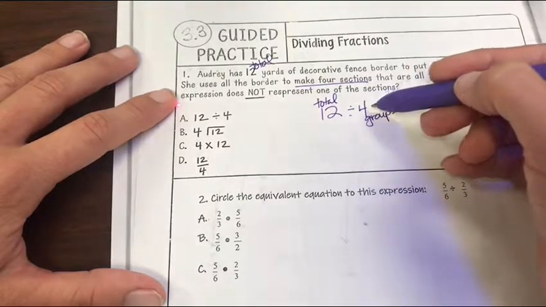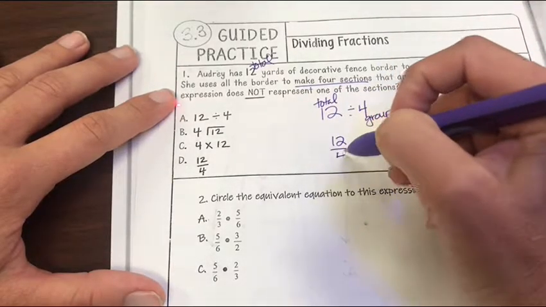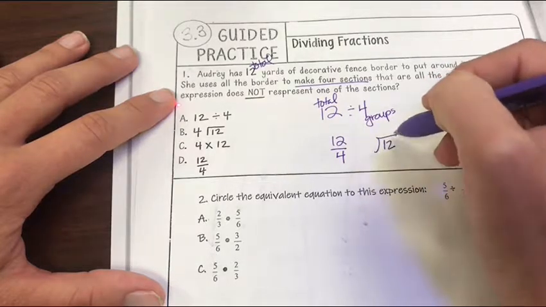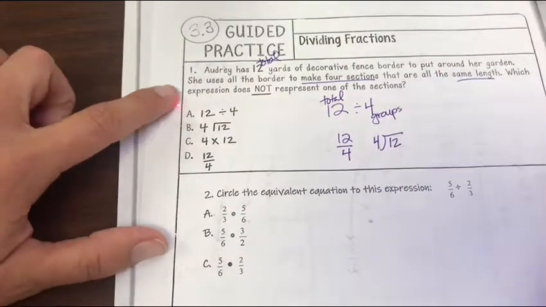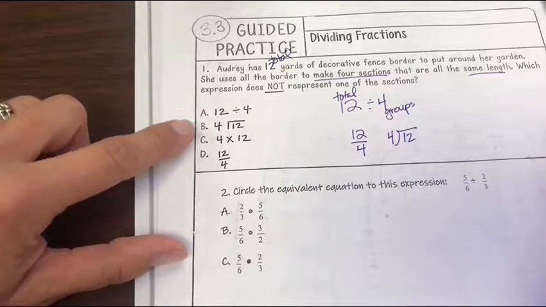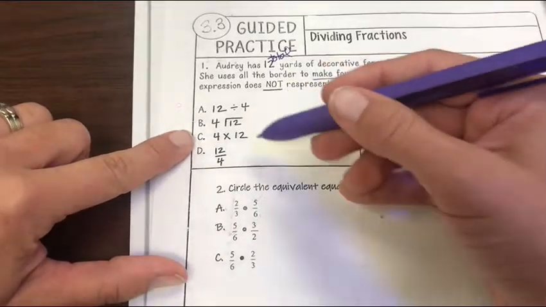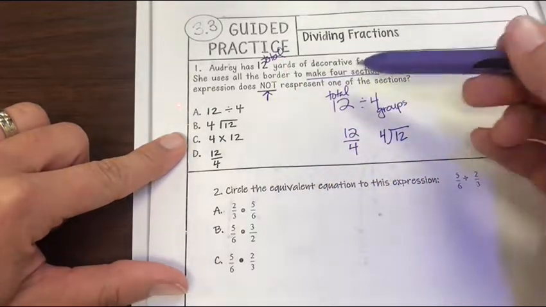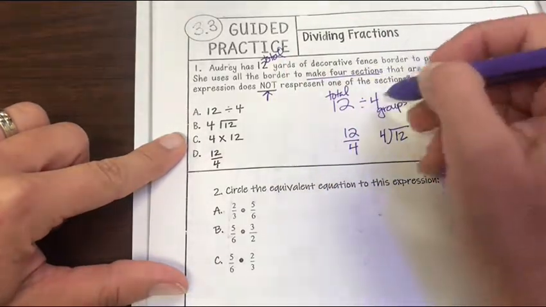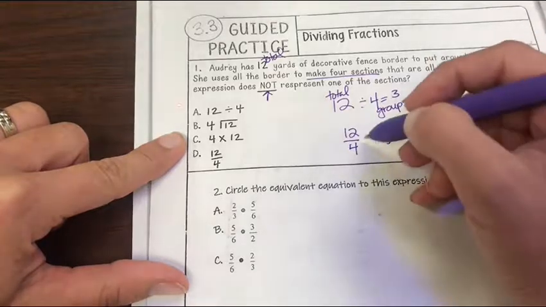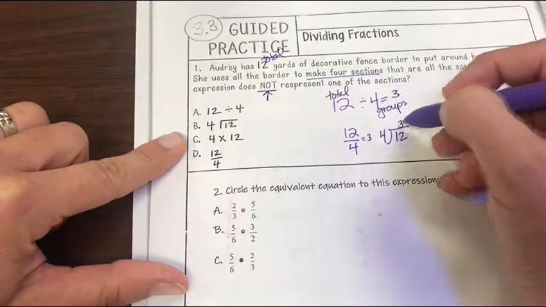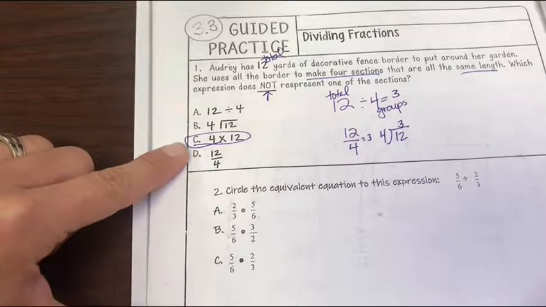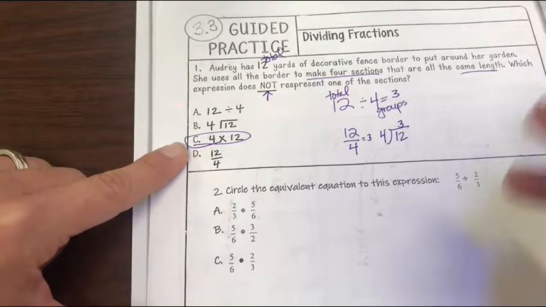So 12 divided by 4 can also be written like this, 12 divided by 4, or 12 divided by 4. So an expression is a number sentence that does not have an equal sign. So they're asking which one of these does not represent one of the sections. Well, one of the sections would be 3, and all of these equal 3. So we're going to circle this one. That's the only expression that does not equal 3 and doesn't answer the question.